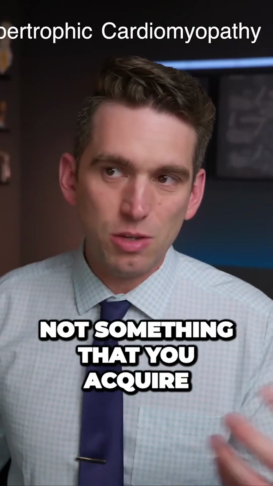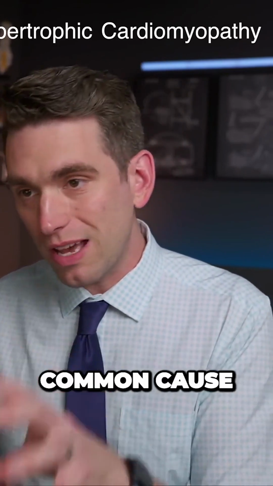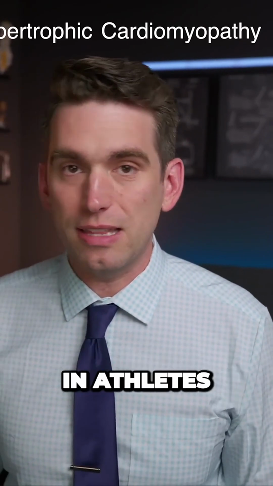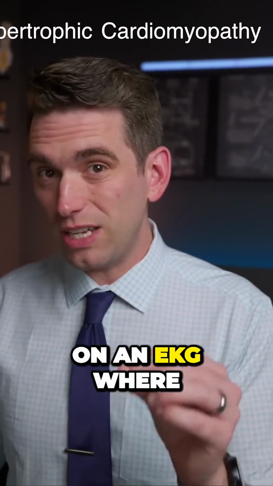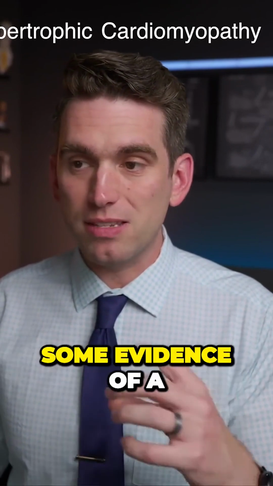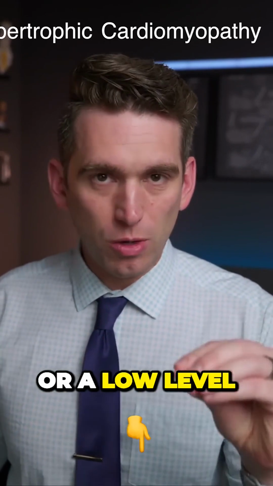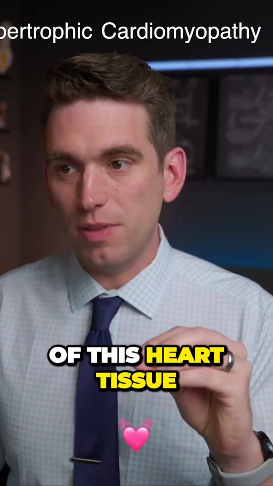It's not something that you acquire later on in life, but is the most common cause of sudden cardiac death in athletes. The way that we'll evaluate for something like this is sometimes we'll see changes on an EKG where there has been some evidence of a remote infarct or a low level of death to some of this heart tissue.